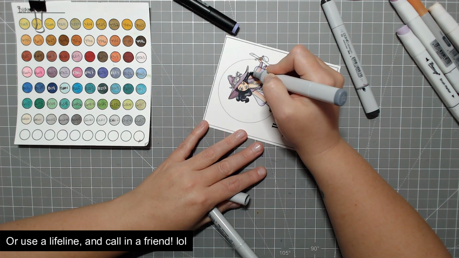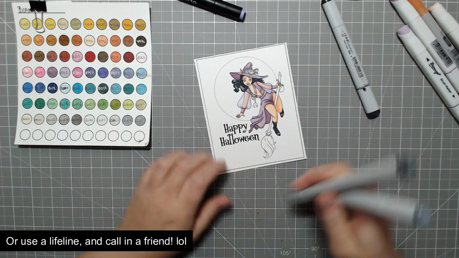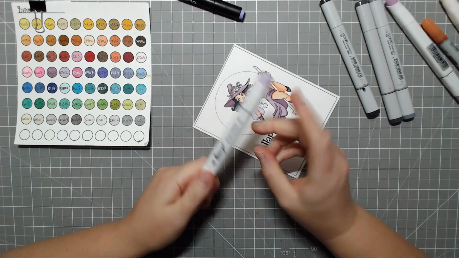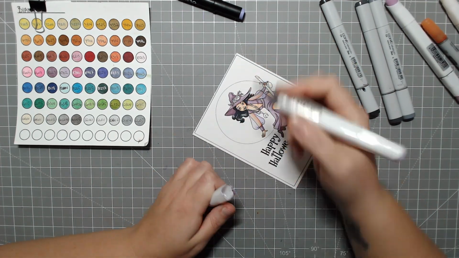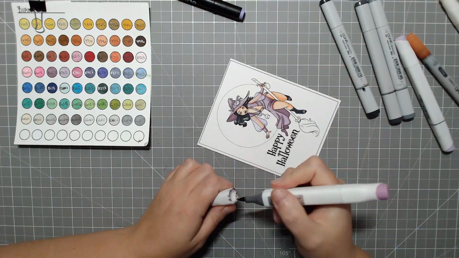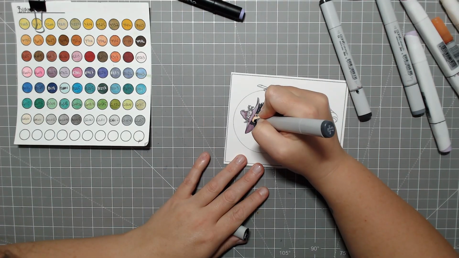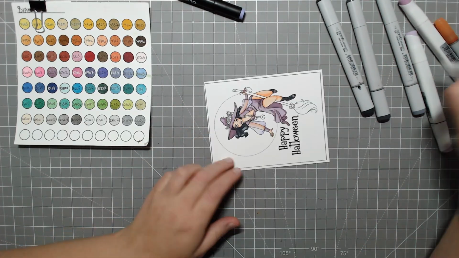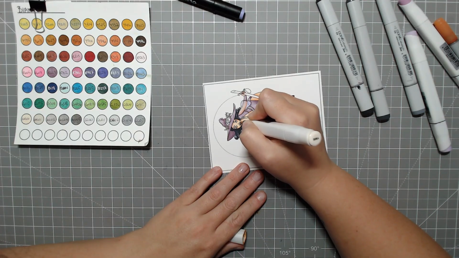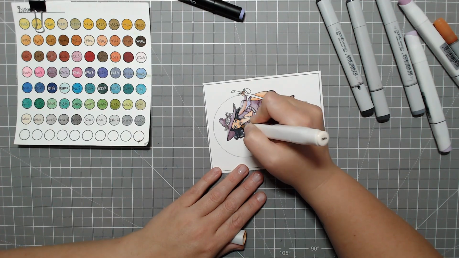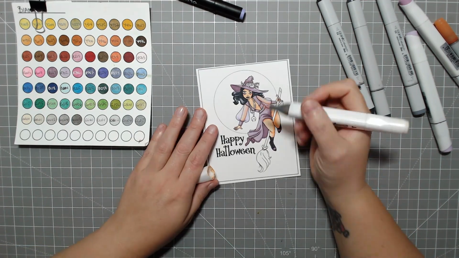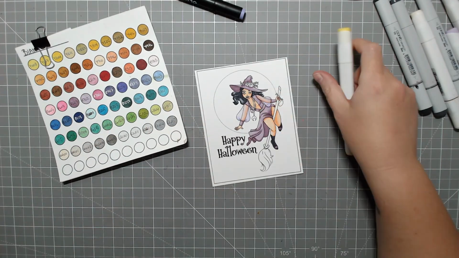Another pro for the digital stamps is they're scalable to pretty much any size you want, especially if you're using PNGs. And with the PNGs, when I save my images, I save them with transparent backgrounds, but I make sure the images themselves are colored in white so they're layerable.